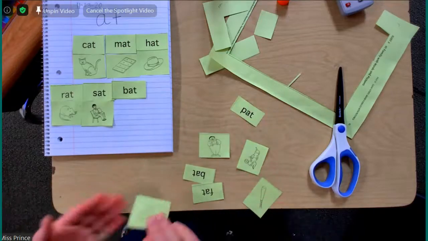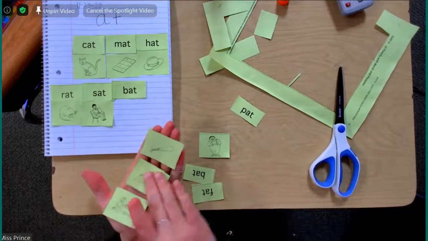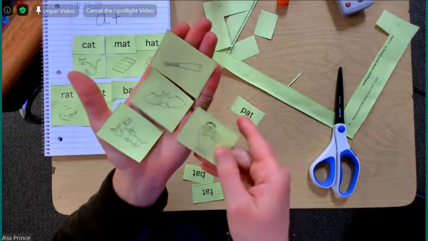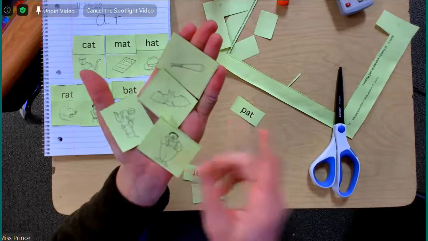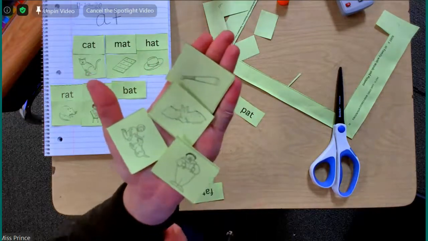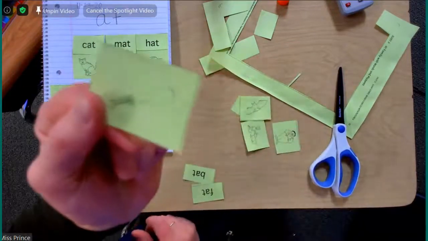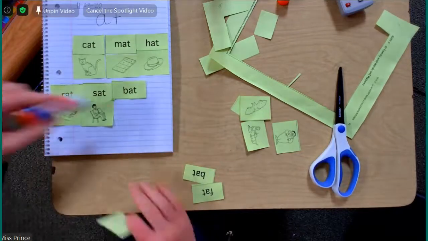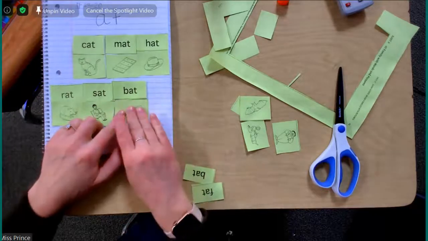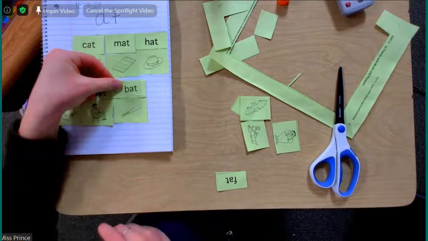So Samuel, I want you to look here and see which card is bat. Okay? Okay, Samuel. 1, 2, 3, or 4? 1. So we're going to take the baseball bat and glue it here. Now, I want you guys to notice something. I have this word 2 times.